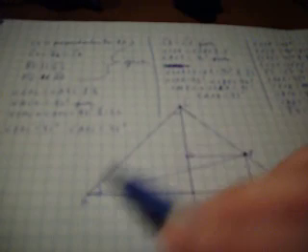Now, we already know that AEC plus CEB, this angle here plus this angle here, is going to be 90 degrees. Why? Because we already said this was 45 degrees, this was also 45 degrees, so 45 plus 45 is 90 degrees.